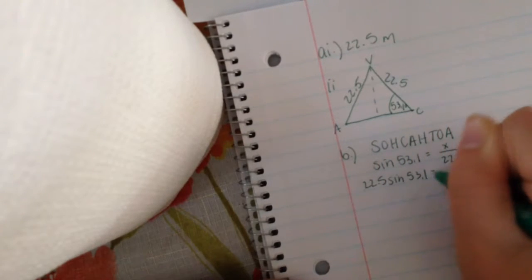Then you bring that 22.5 over, and it's 22.5 sine 53.1 equals x. And x equals 17.99, or 18.